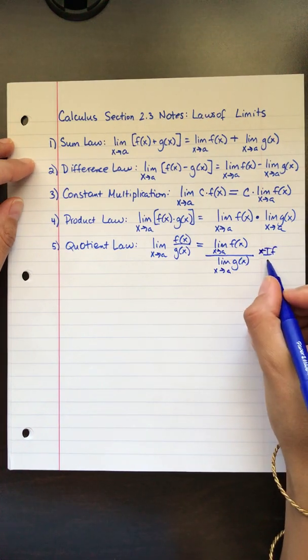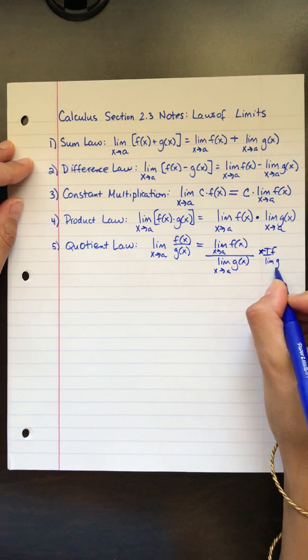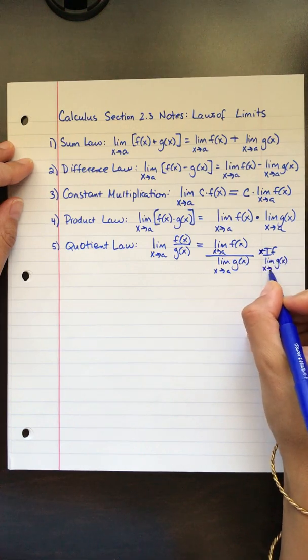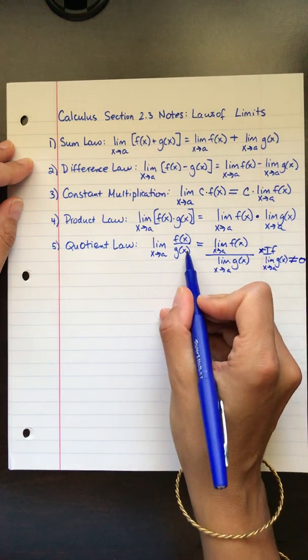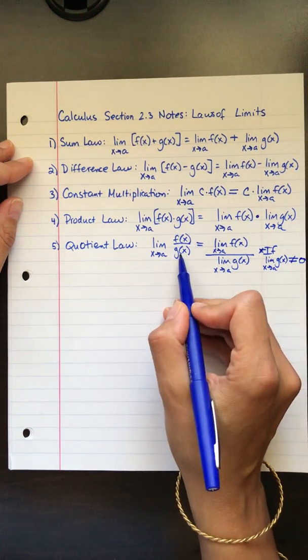If the limit as x approaches a of g of x is not equal to 0, because you can imagine if this is 0, then it's something over 0, and we know we can't have that.